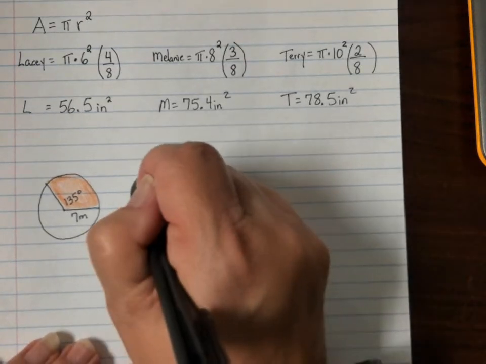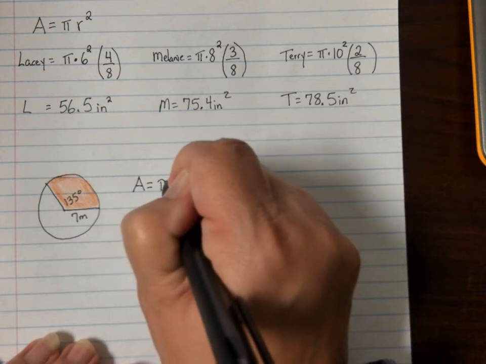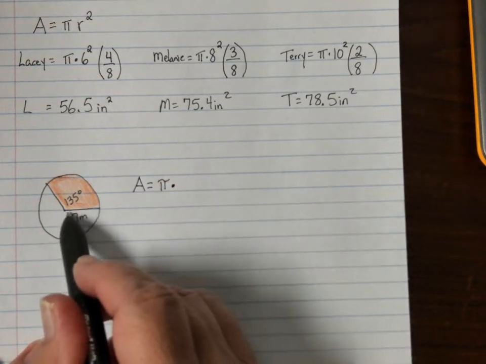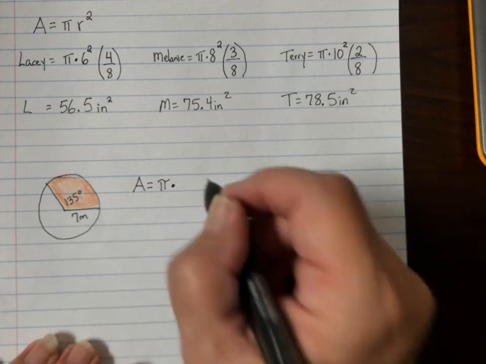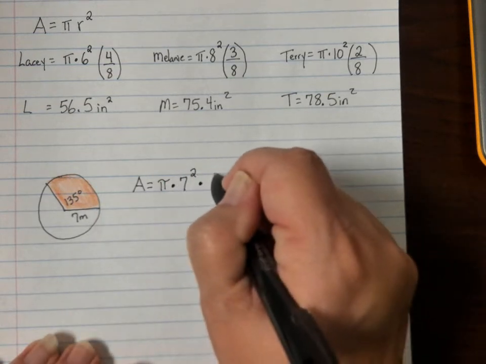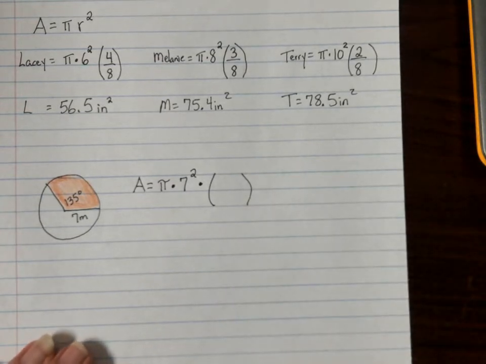So I'm going to go like this. Area equals pi times my radius. 7 is my radius. So 7 squared times a fraction that shows the part that's shaded, or the part of my sector.